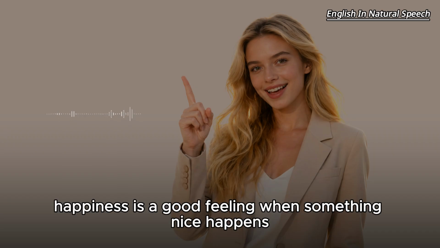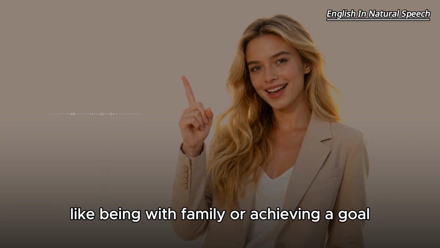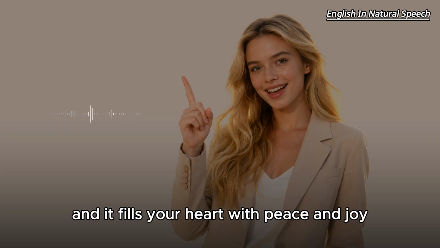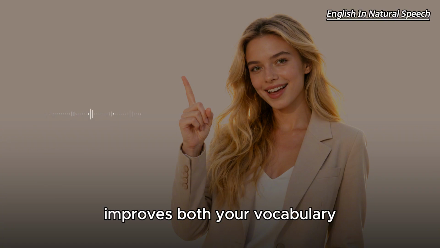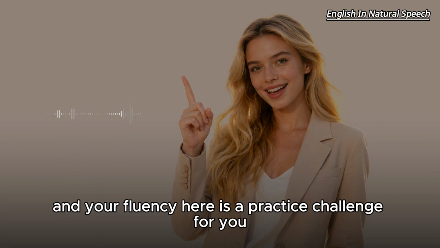Add more. Happiness is a good feeling when something nice happens, like being with family or achieving a goal, and it fills your heart with peace and joy. Describing ideas like this improves both your vocabulary and your fluency. Here is a practice challenge for you.